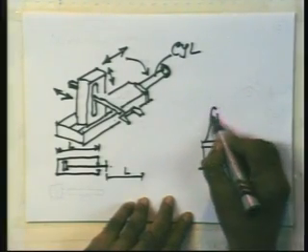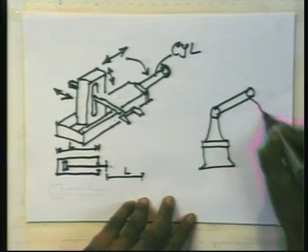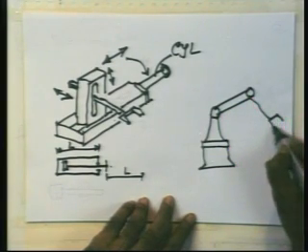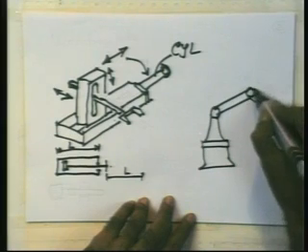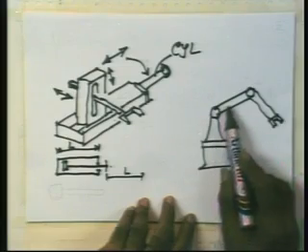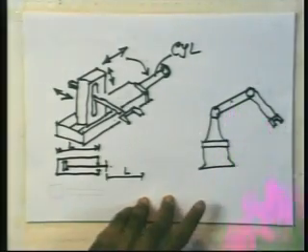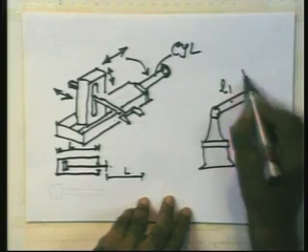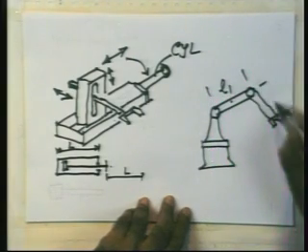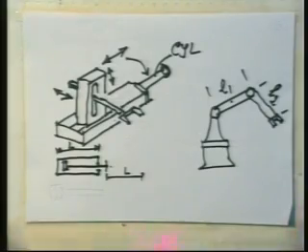spatial manipulator of the articulated type? Can you conduct a similar exercise? Now remember, when you stretch these two will line up and you will get a length of L1 plus L2. This is L1 and this is L2. You will get that total length.